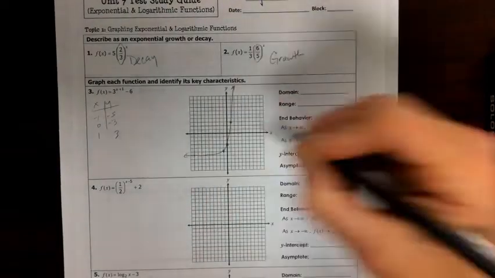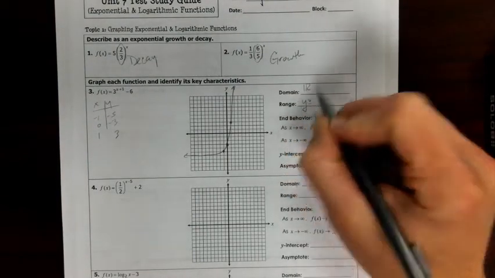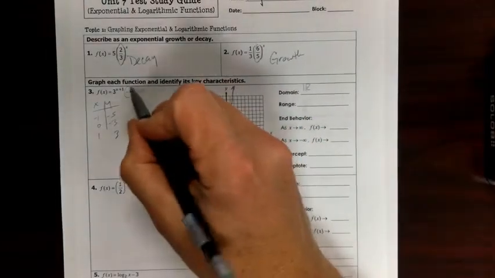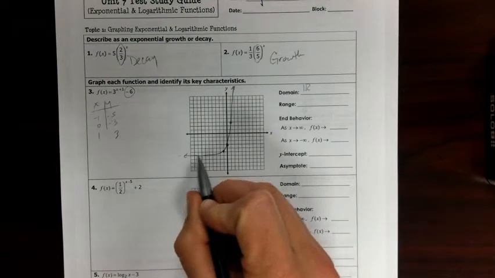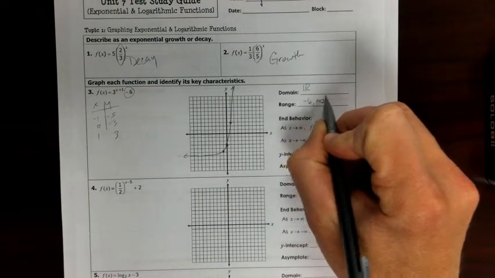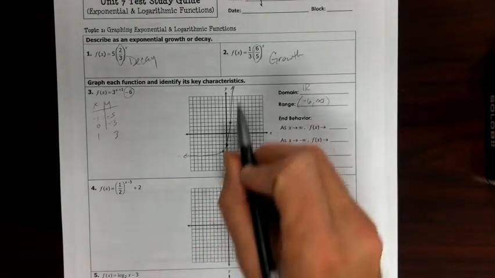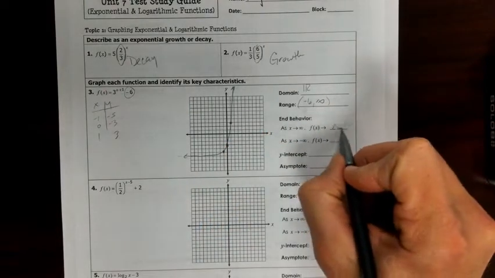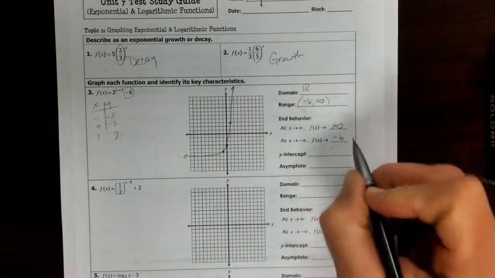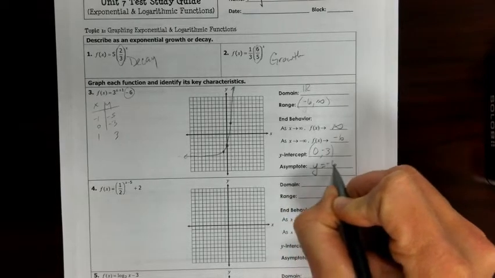Now we know that the domain for all exponentials is all real numbers. The range, let's not write it as an inequality, let's write it as interval notation. This is going to shift it down 6 units, so we know that my asymptote is at -6. So it's going to go from -6 to infinity. As x approaches infinity, we're going to positive infinity. As x approaches negative infinity, we're going to the asymptote, which is at -6. My y-intercept we found is at 0, -3. The asymptote is at y equals -6.